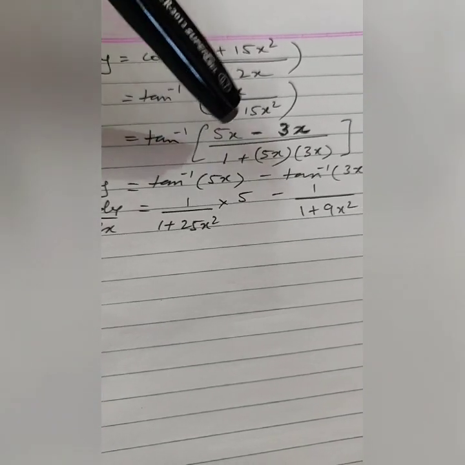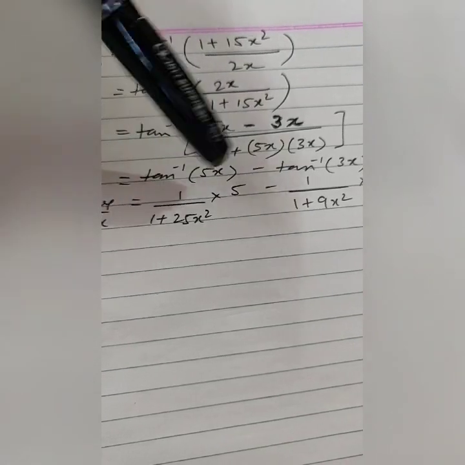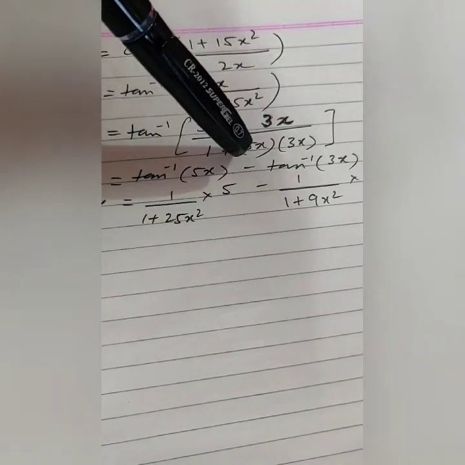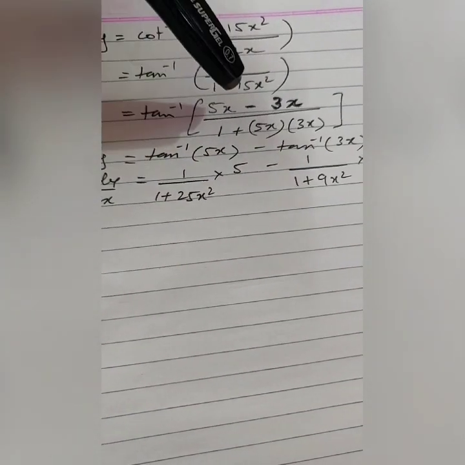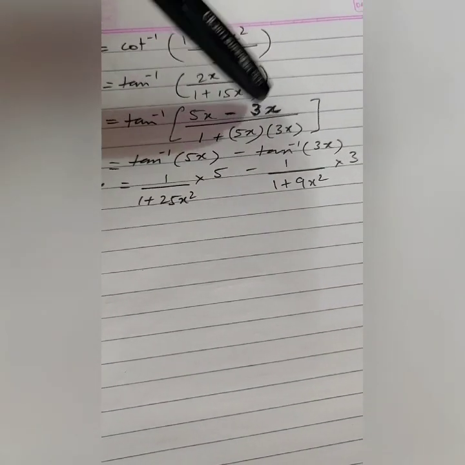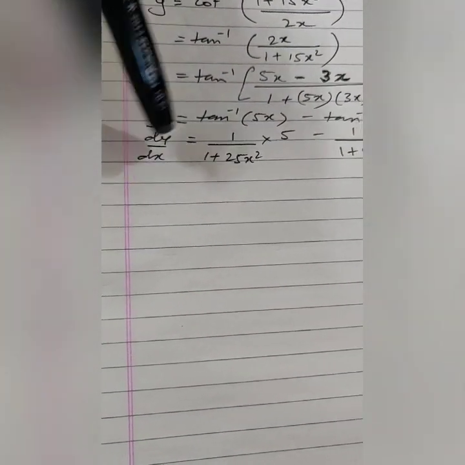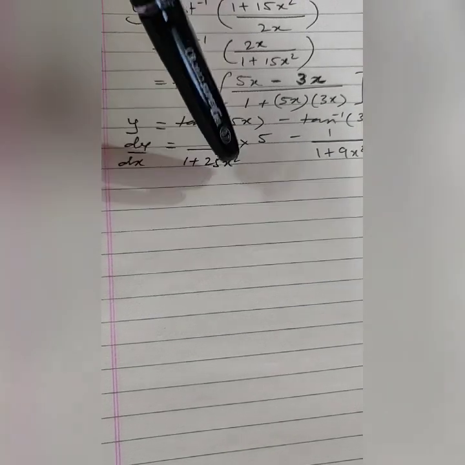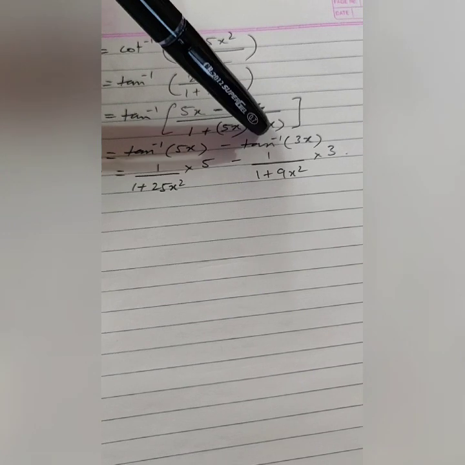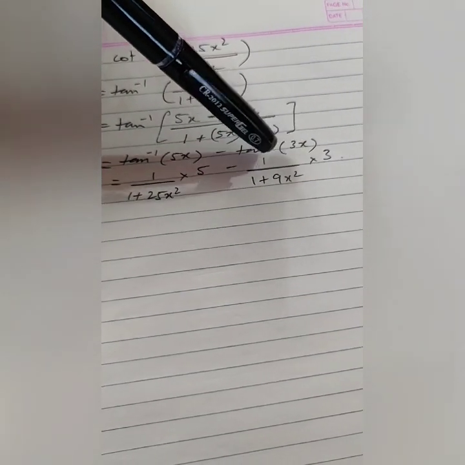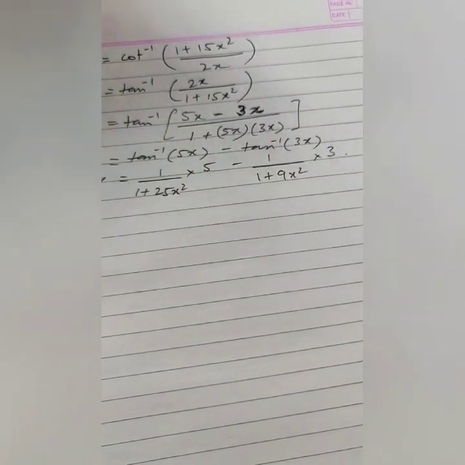What does that become? That becomes tan inverse of (a minus b) upon (1 plus ab). What is that? That is tan inverse of a minus tan inverse of b. So that becomes tan inverse of 5x minus tan inverse of 3x. Now we just derivate this. dy by dx will be 1 upon 1 plus 5x whole squared, which is 25x squared, into derivative of 5x, which is 5, minus tan inverse of 3x, the derivative is 1 upon 1 plus 3x whole squared, which is 9x squared, into derivative of 3x, which is 3.